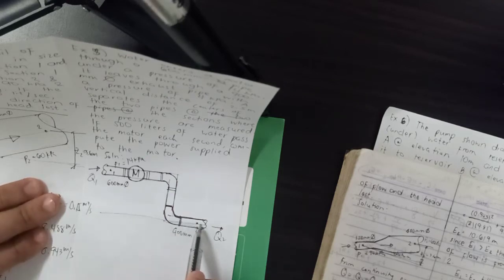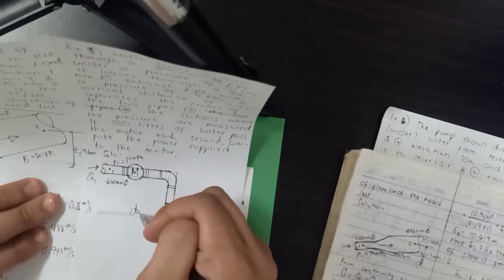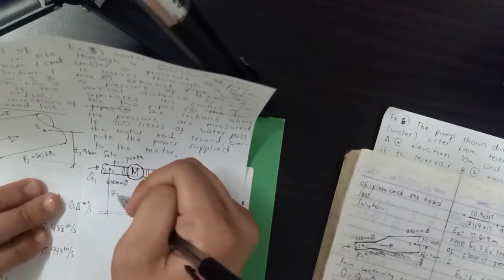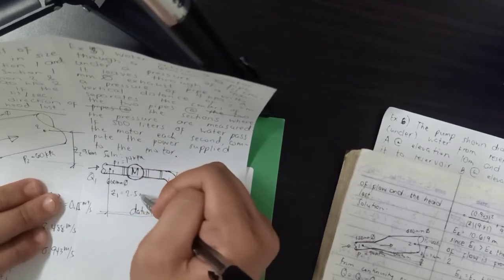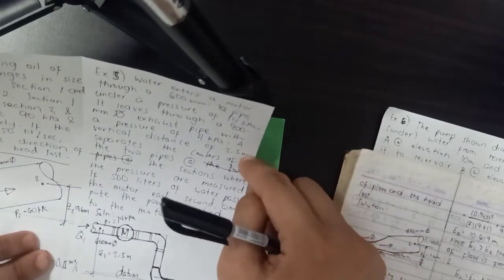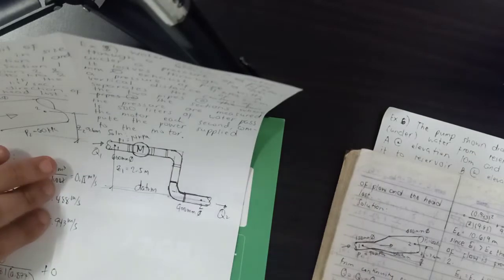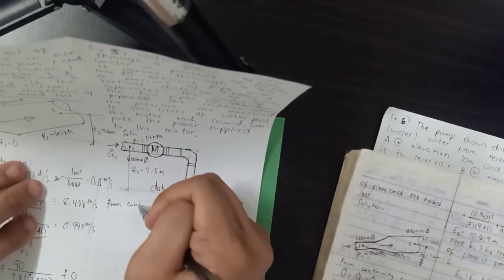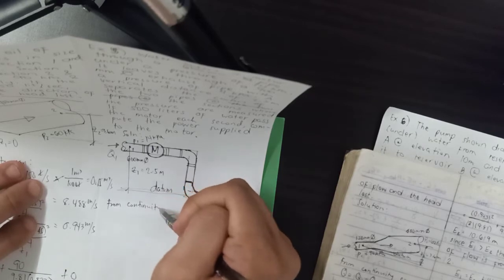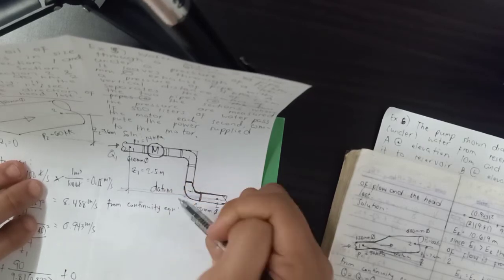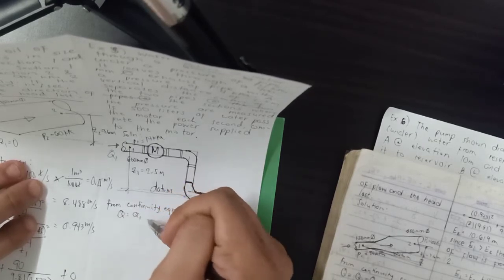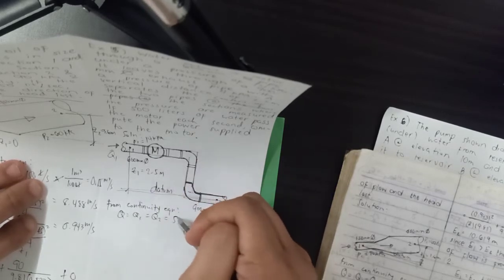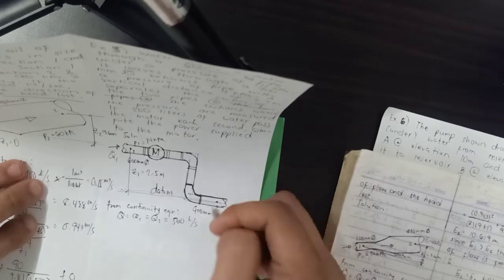So again, this is the datum now. Z sub 1 is 2.5 as indicated or given. So let's start from the continuity equation, wherein Q equals Q sub 1, Q sub 2, equal to 500 liters per second.